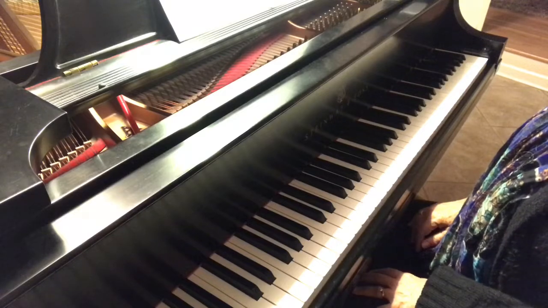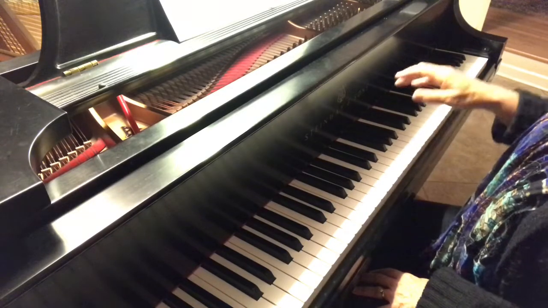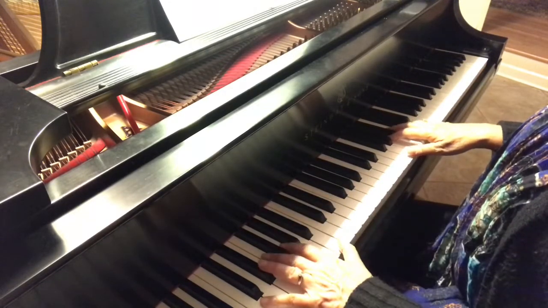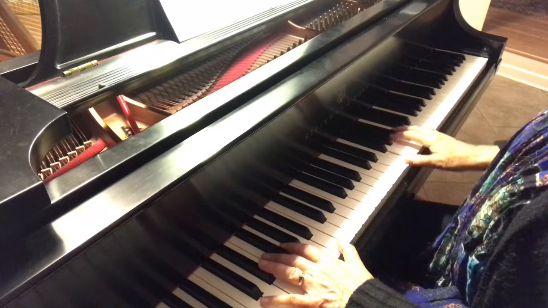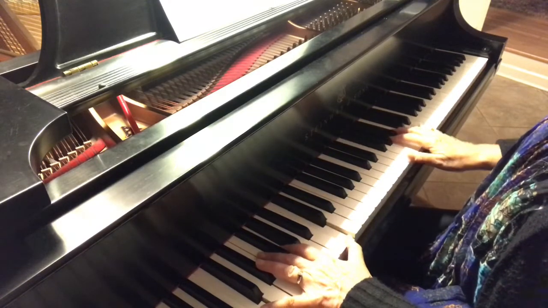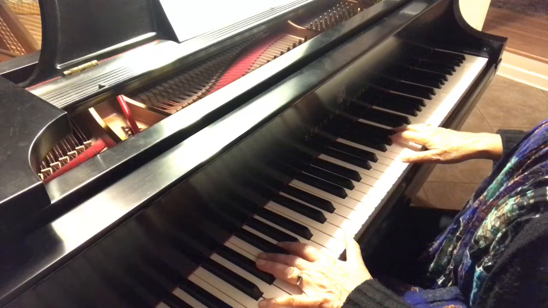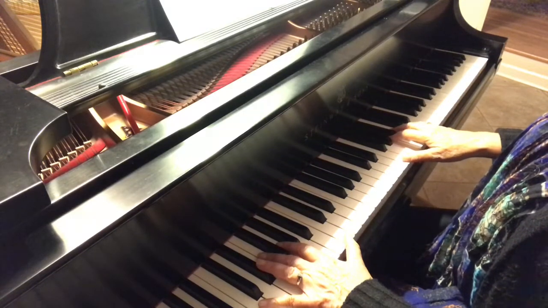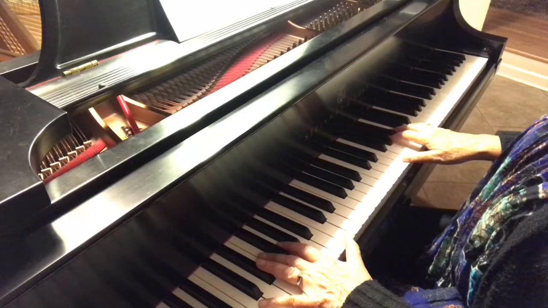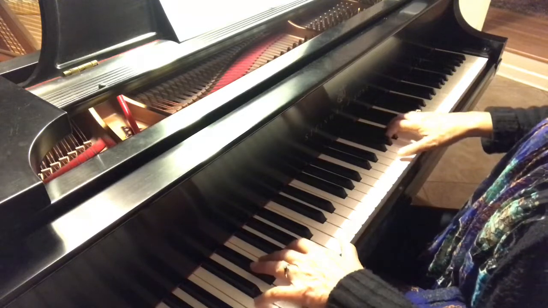You could add thirds or sixths. Let's go back to the top and try that. Okay, let's do 6 below the one where you're approaching the root from above. It would sound like this. 1, 2, 3, 4.